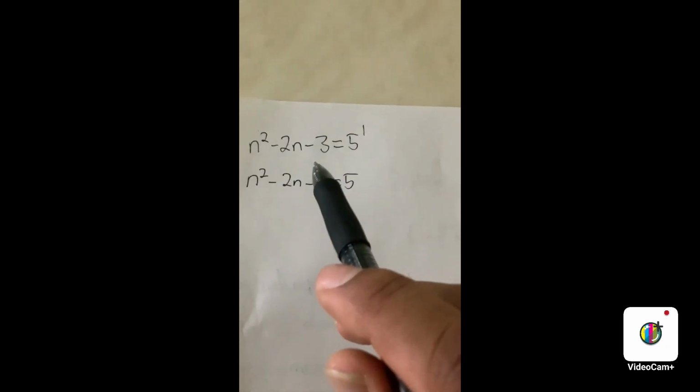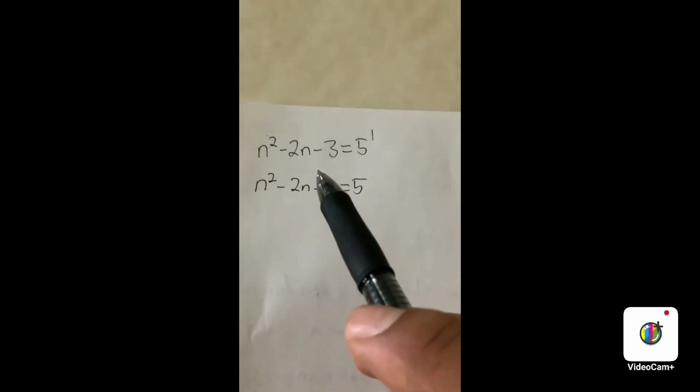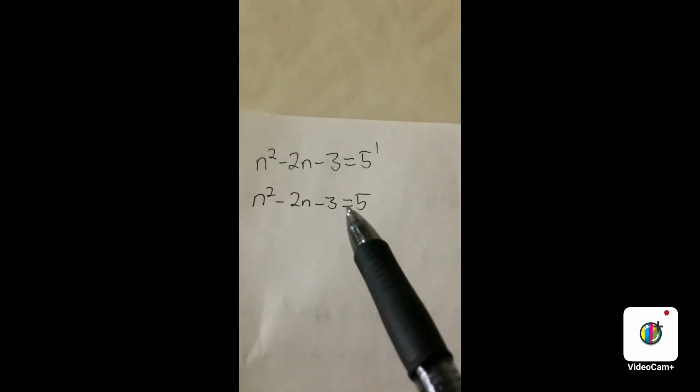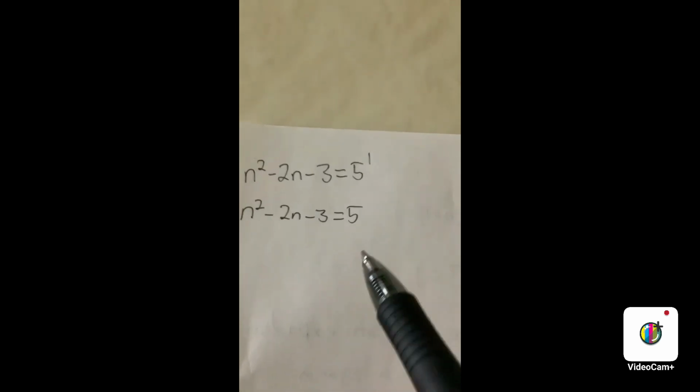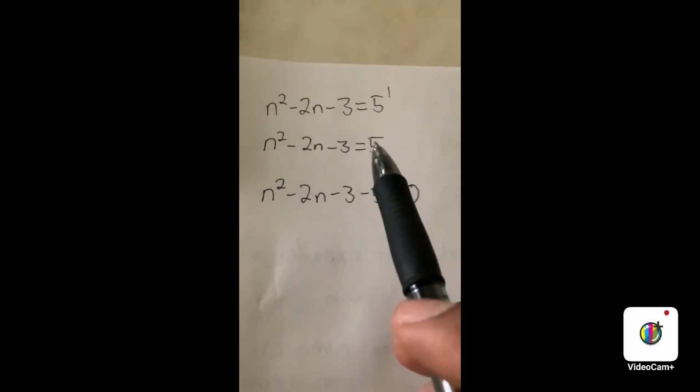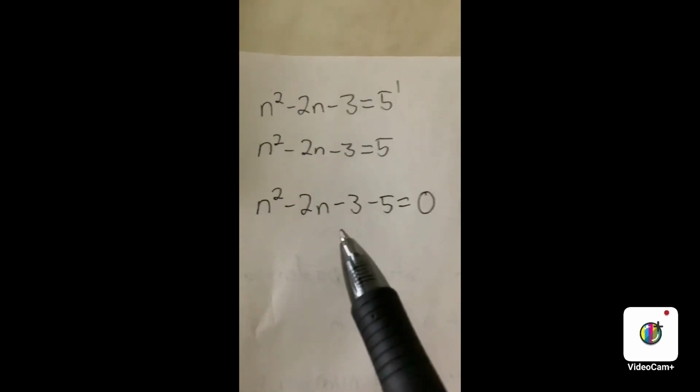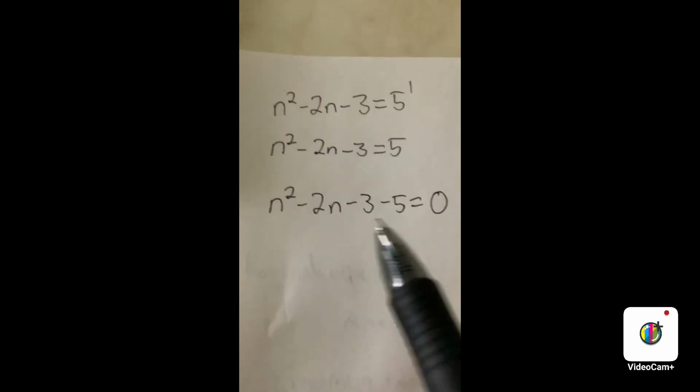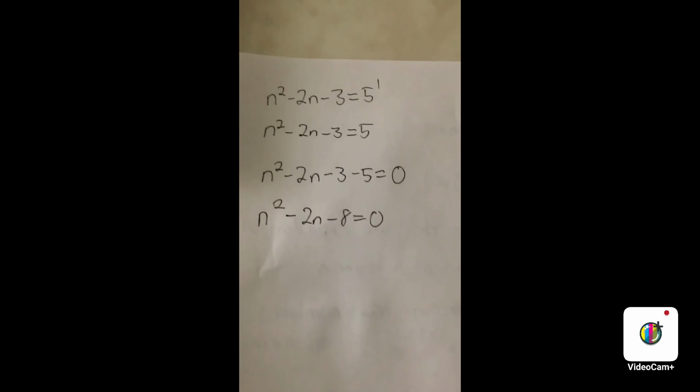Now we're just going to solve for n. So we have n squared minus 2n minus 3 equals 5 to the 1. n squared minus 2n minus 3 equals 5, since 5 to the 1 equals 5. We then take the 5 and subtract it from the other side. So we have n squared minus 2n minus 3 minus 5, and we're going to combine our like terms. So that leaves us with n squared minus 2n minus 8 equals 0.